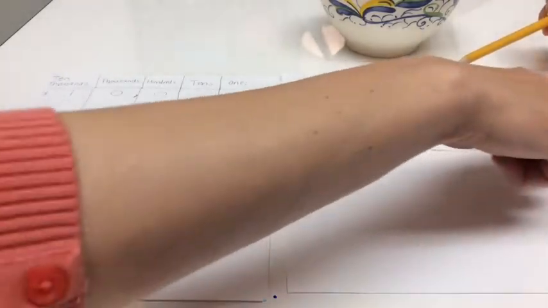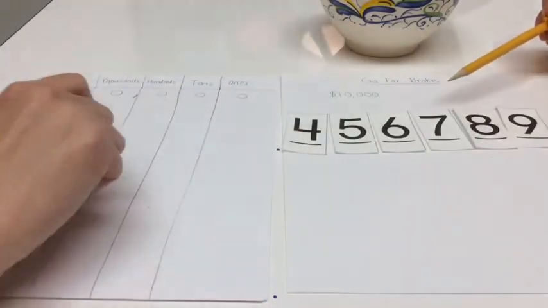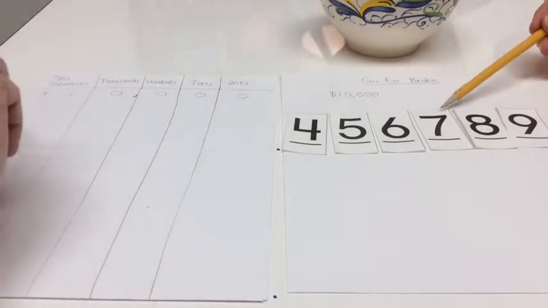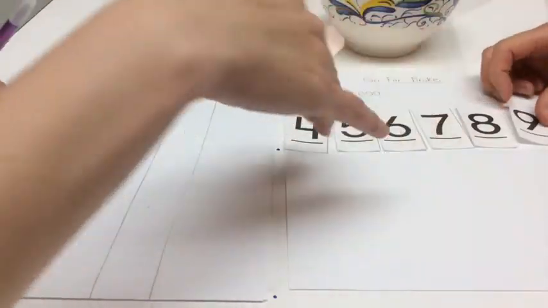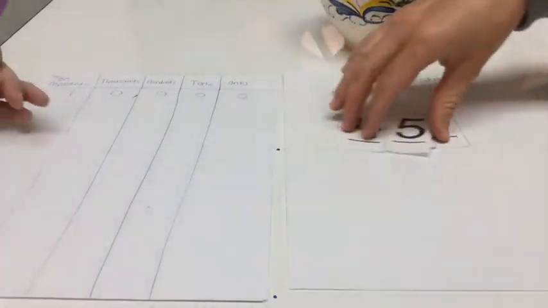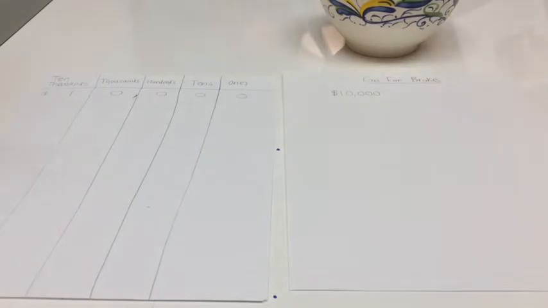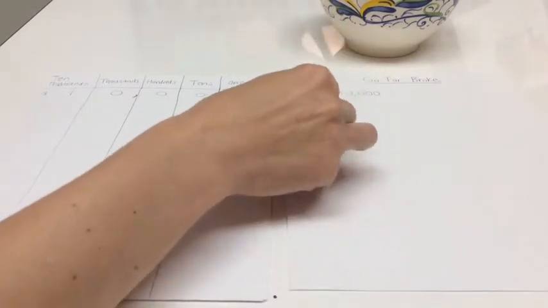You have 6 different digits that you'll be using in the game: 4, 5, 6, 7, 8, and 9. We're just using digit cards, and notice they're underlined so you can tell the difference between your 6 and your 9. We're going to take those cards and throw them in our bowl, and the player who goes first will just reach in and grab one and decide what place they want that to be worth. So I've got a 7.